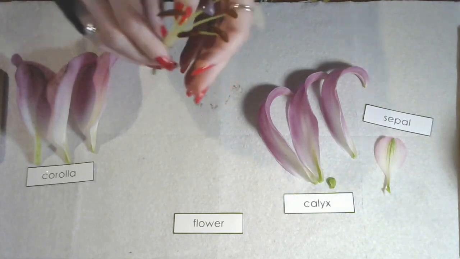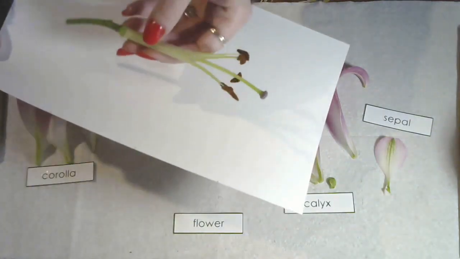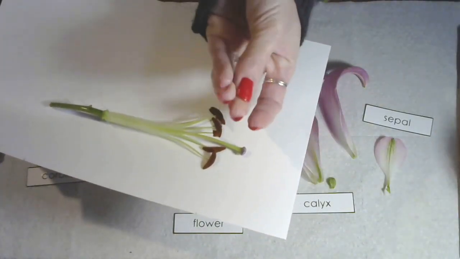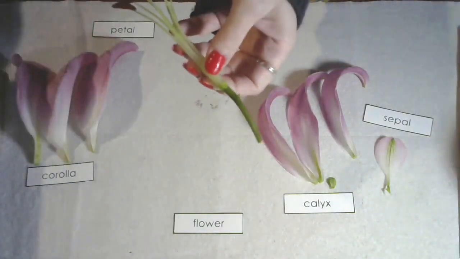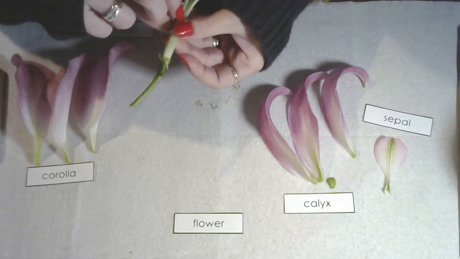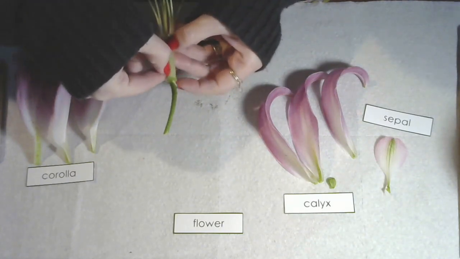Now in the center of the flower, we have these parts here. You can see everything's a little bit wet or sticky, and these come in all different varieties, but this is a very common way to see this. So you will see that the stamens here are connected on the outer.